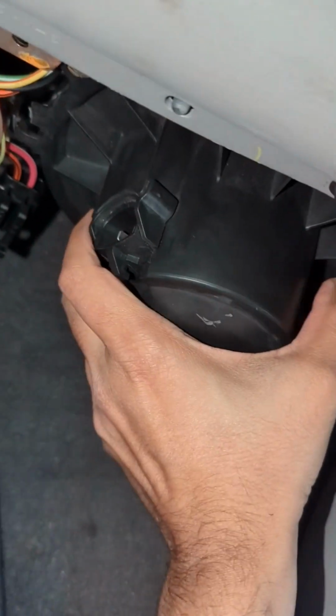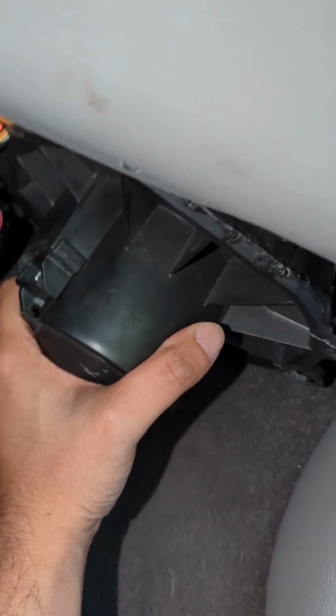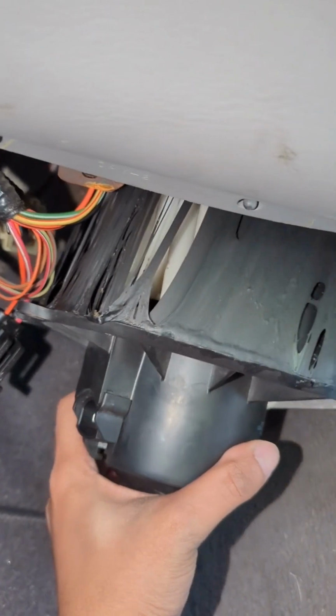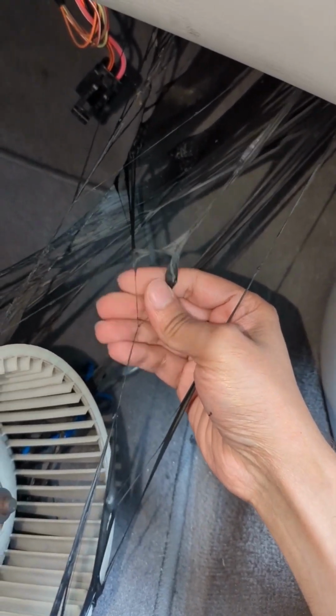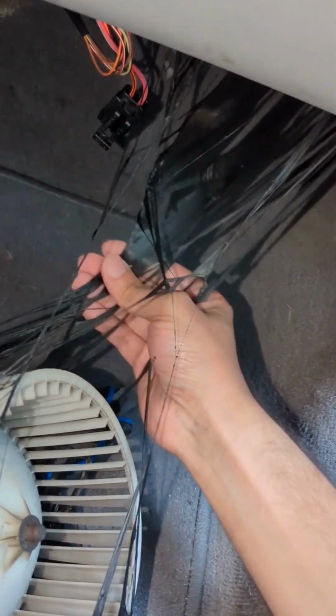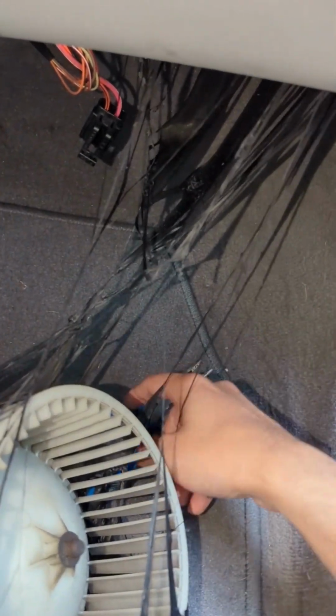And it's finally out. This looks like just some adhesive to keep the blower motor in check. So I'm just going to try and cut through this right now with the plier, and then we'll put the new blower.